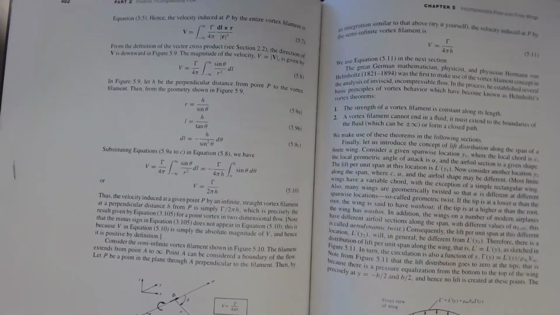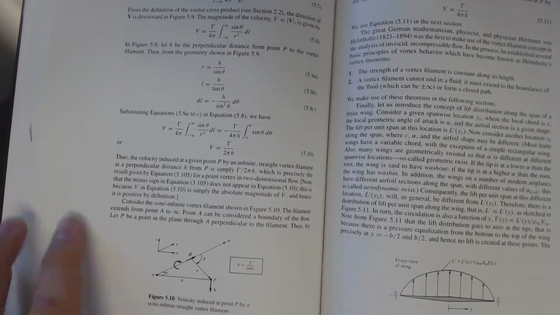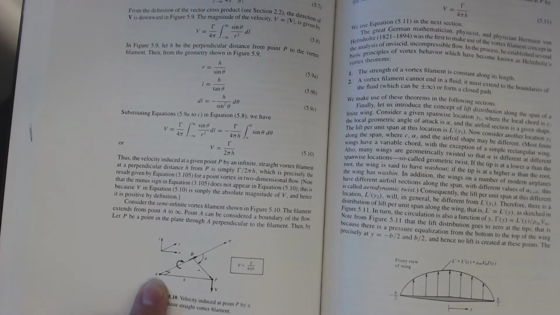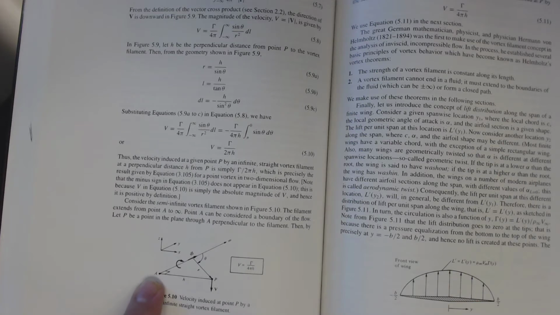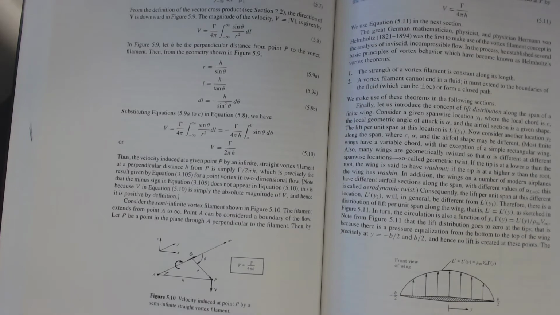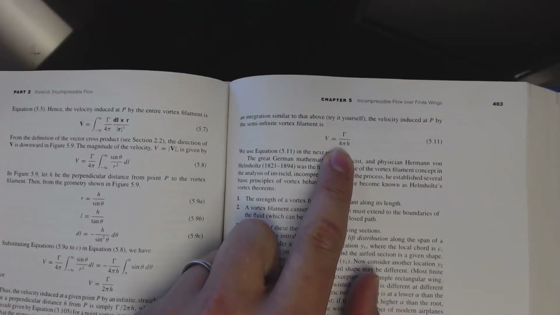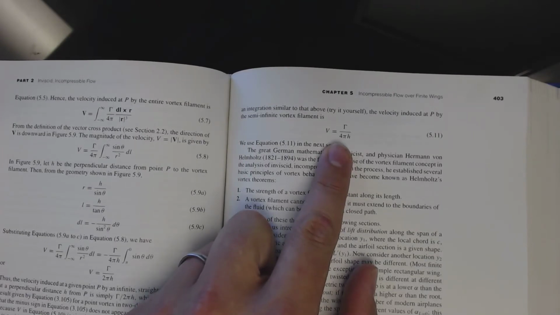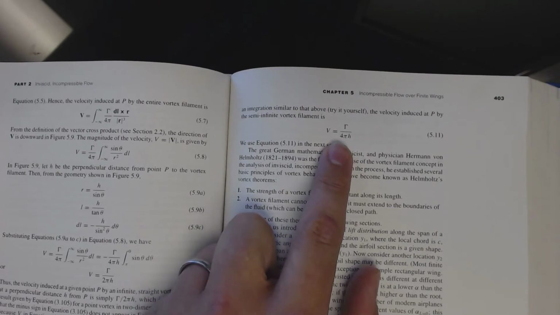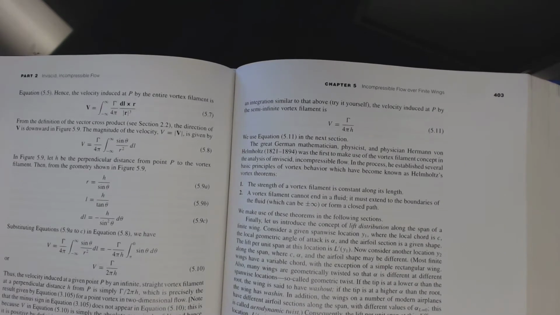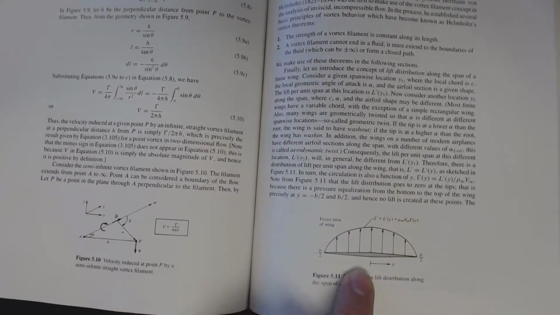They then consider if it was not infinite, if it started at a particular point, maybe the tip of a wing, some termination point or turning point in the flow, and went back to infinity in the other direction, then the integration of the velocity becomes a little bit simpler. Velocity is just gamma divided by 4 pi times h, where h is a spacing parameter. So they eventually go through these simplifications and start applying it to wings.